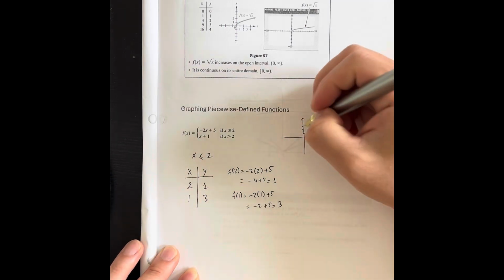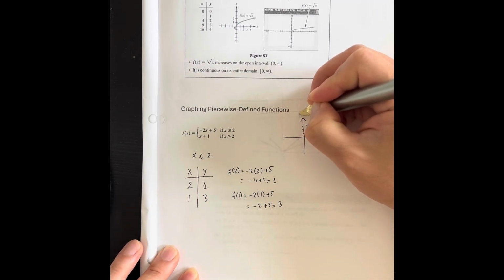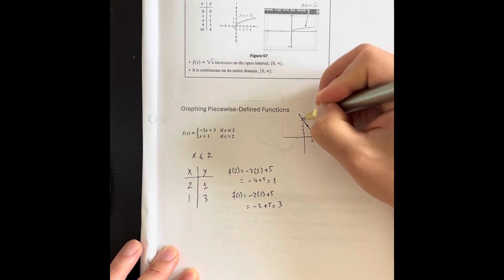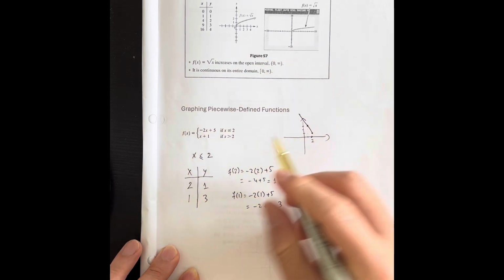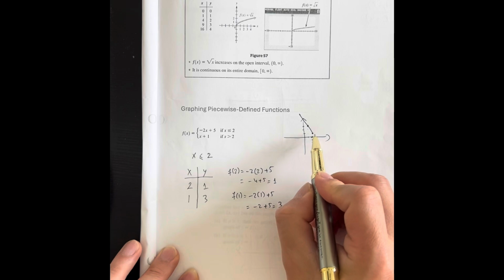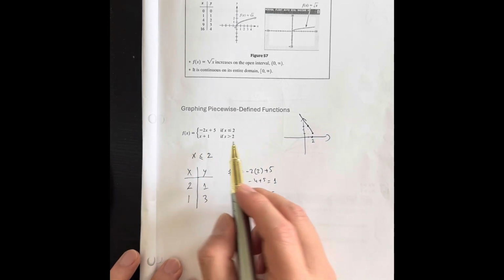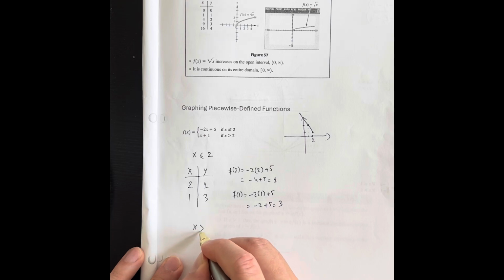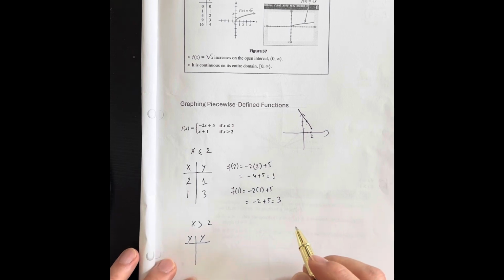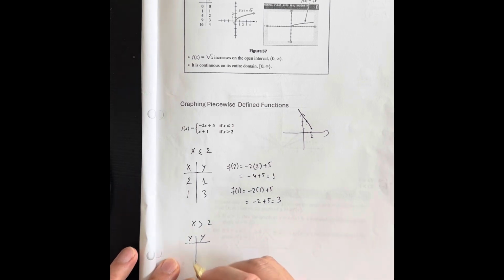So now we can draw the line. The line does stop here because it stops at x equal to 2. Now let's find the other half of this graph. So for when x is greater than 2, let's use x equal to 3.